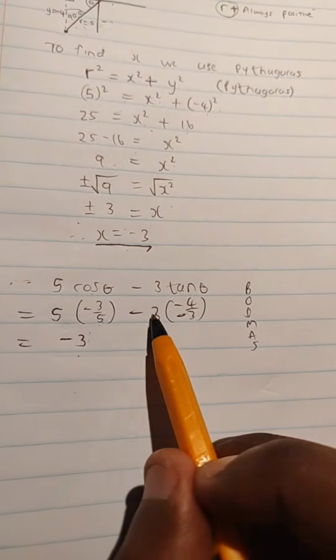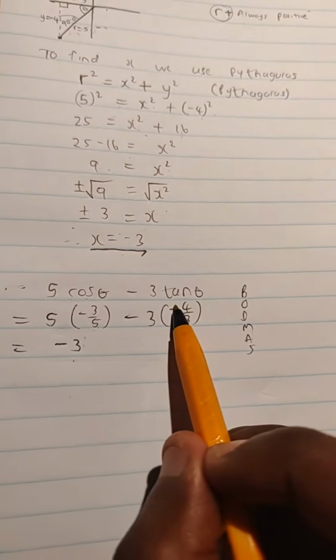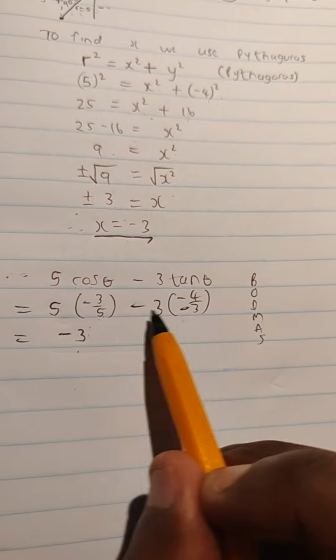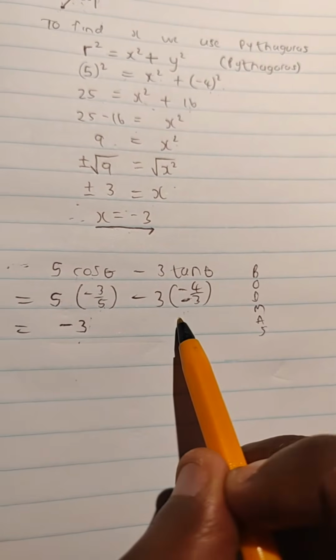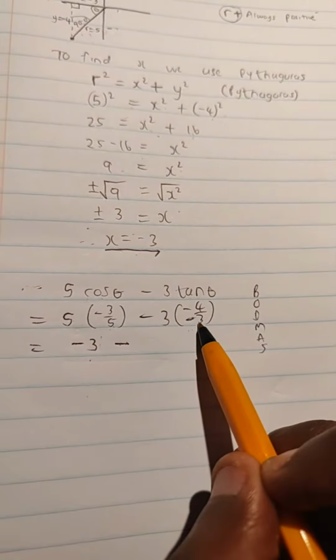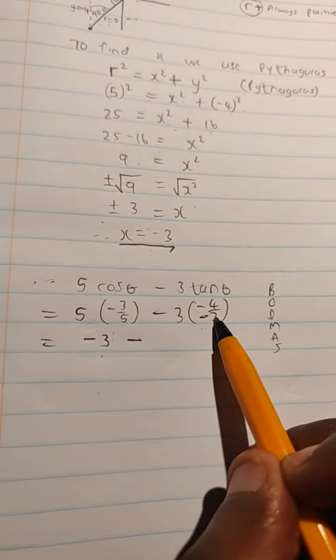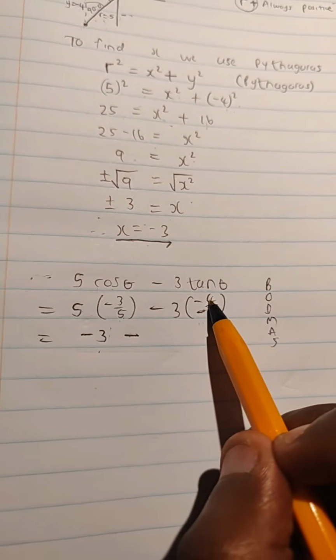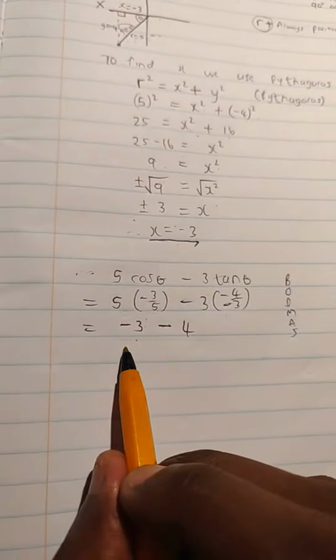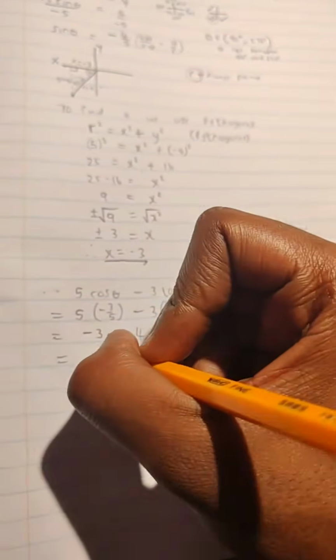Then again here, negative times negative divided by negative. So a negative divided by negative is positive. The negative times the positive gives us a negative. Then 3 and the 3 cancel out. 3 divided by 3 is 1. We are left with 4. Okay, 1 times 4 gives us negative 4. Minus 3 minus 4 is negative 7.